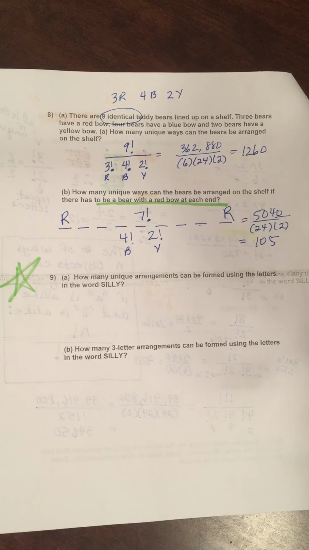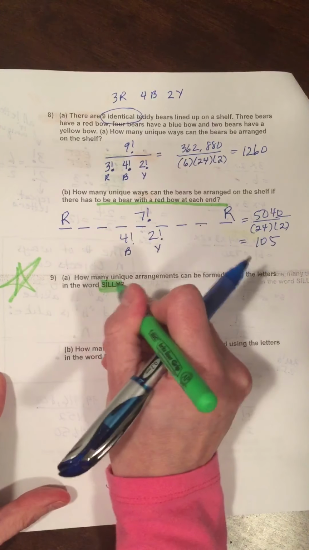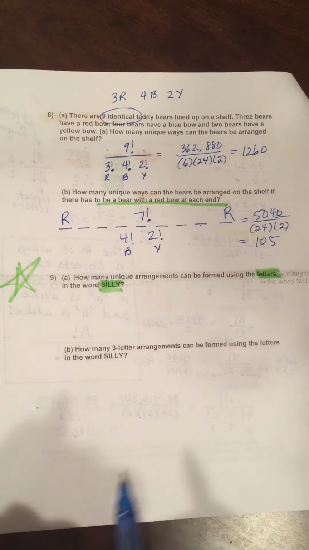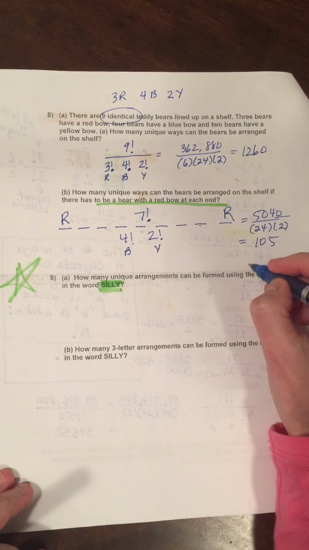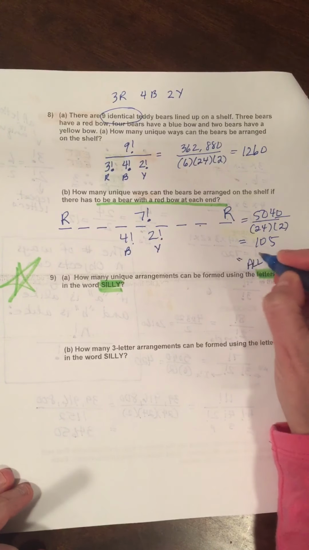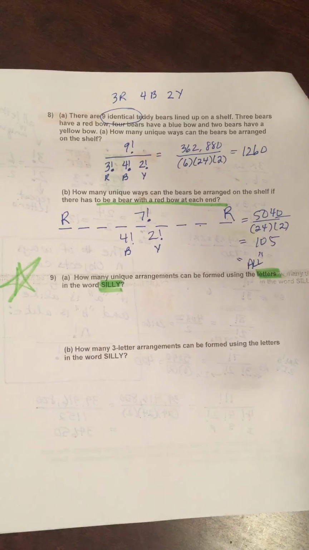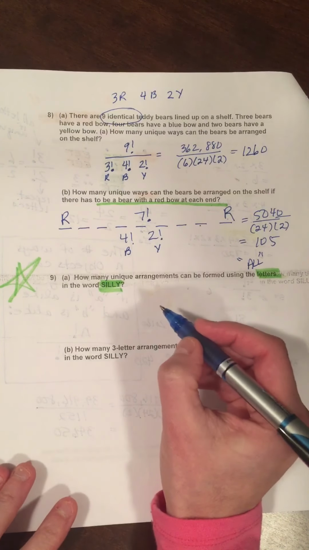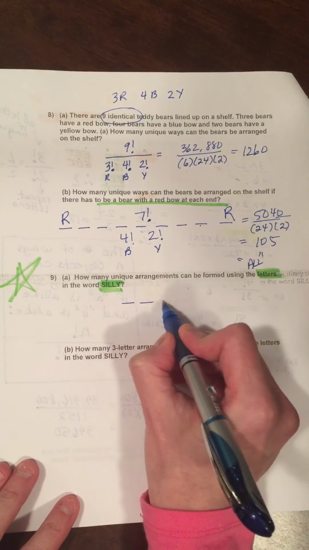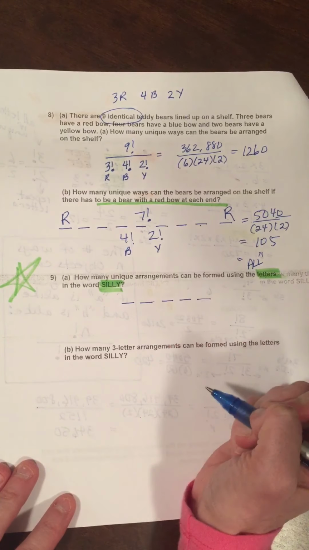How many unique arrangements can be formed using the letters from the word silly? Now, when I say the letters, I mean all of the letters. So using all of the letters from the word silly. Well, let's think. 1, 2, 3, 4, 5.